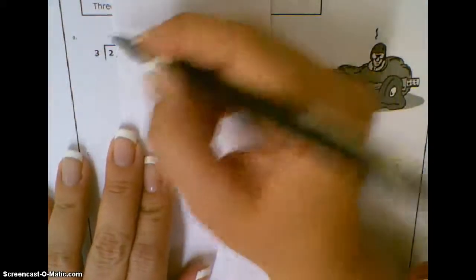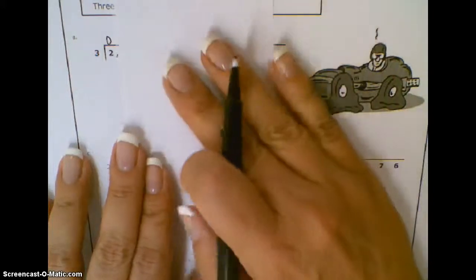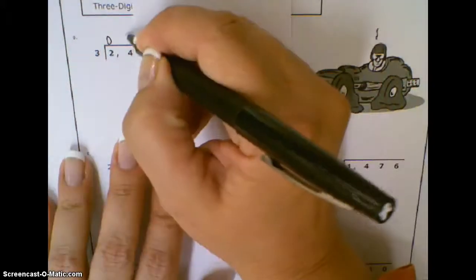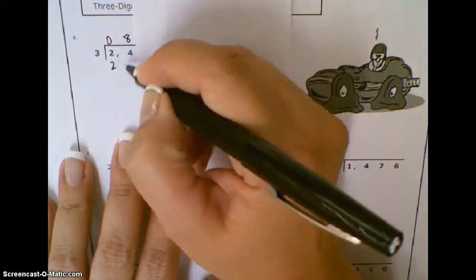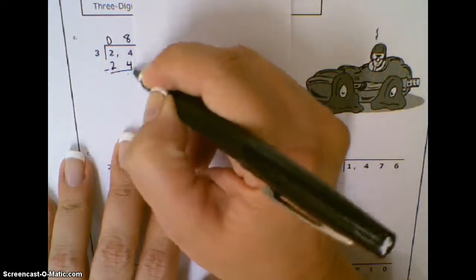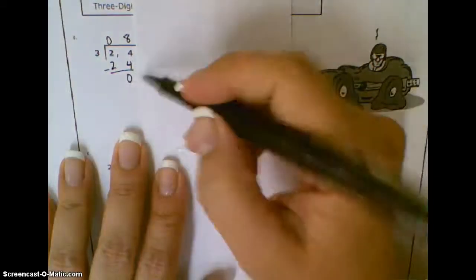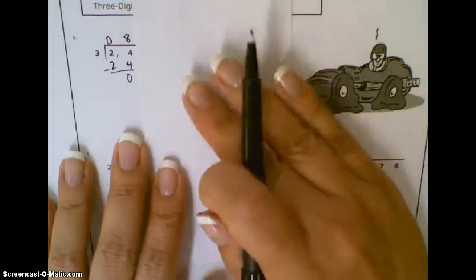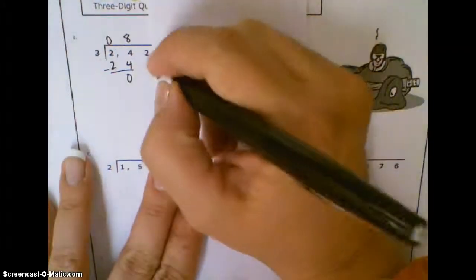3 goes into 2, it doesn't. Some kids write a 0 here, some don't. Here we go, we're going to look at it as 24. And I know 8 times 3 is 24. And I'm going to subtract and I get a 0. And then I check, is my 0 smaller than my divisor? Or is my remainder smaller than my divisor? Yep. So then I bring down the next one.